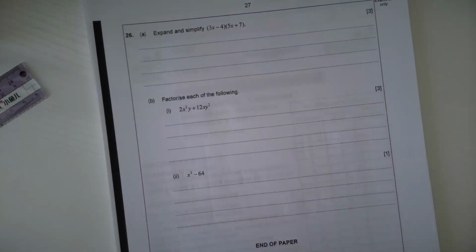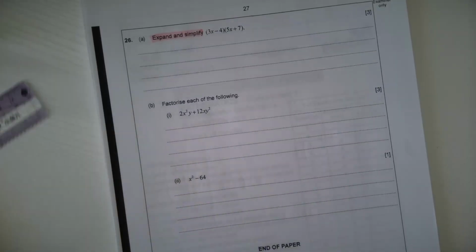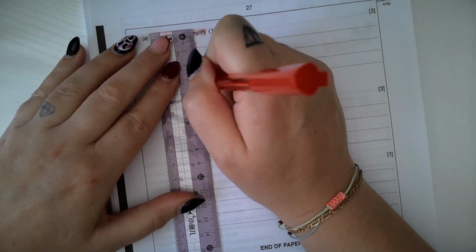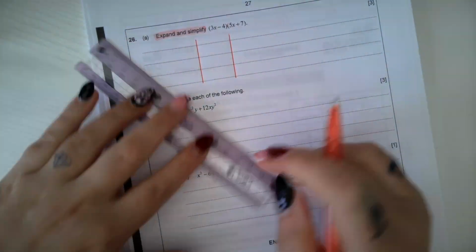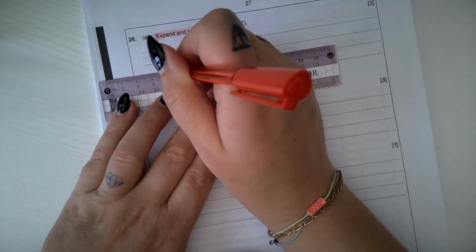Question 26. Expand and simplify, and then we've got double brackets here. So it's up to you how you do this. I'm going to use a grid, guys, because it helps me organise my thoughts a little bit, and then I don't miss anything out.